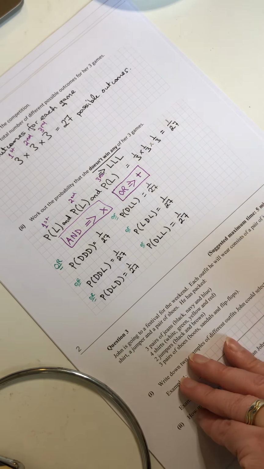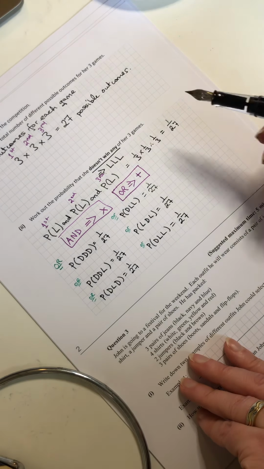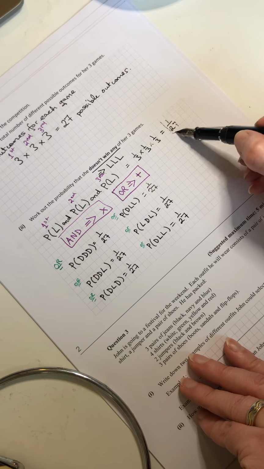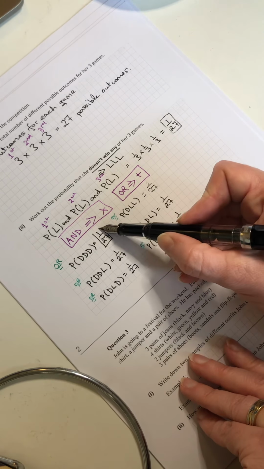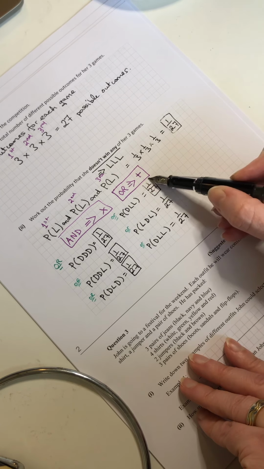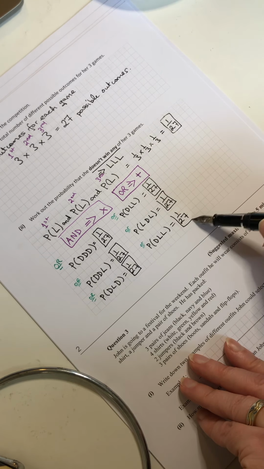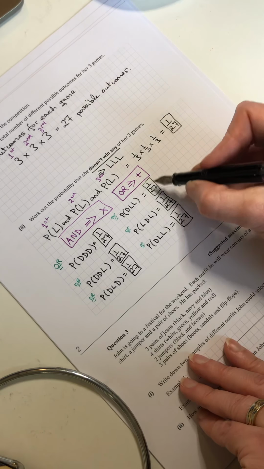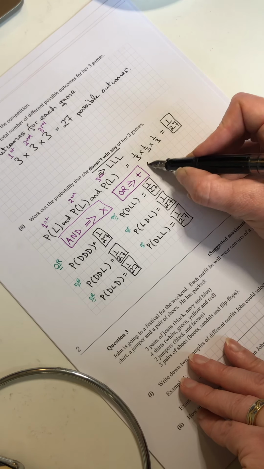They all have the same probability, but there are 1, 2, 3, 4, 5, 6, 7 of them that need to be added together.